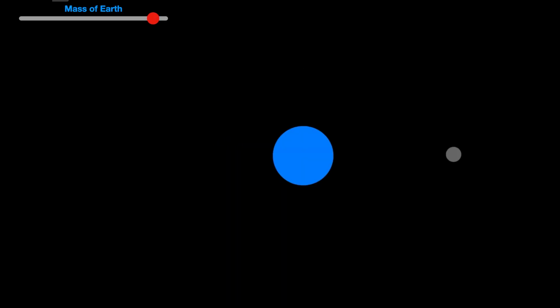So, here's a little simulation, and you might notice that the Earth does kind of orbit around the Moon, but the Earth does wobble a little bit, as you can see here. That's because the Earth is way more massive. If we turn down the mass of Earth, like that, what happens is that the Moon totally dominates, as you can see.